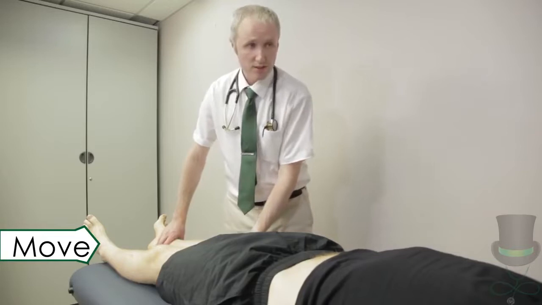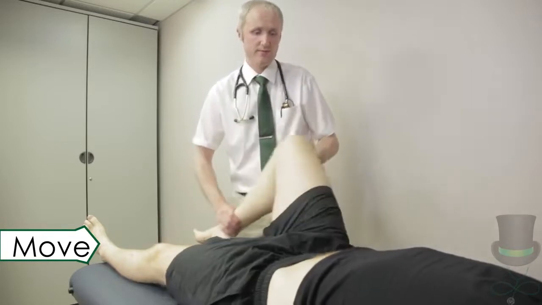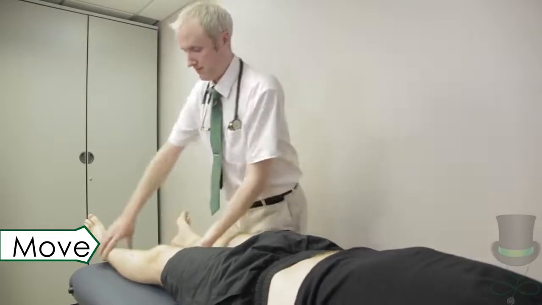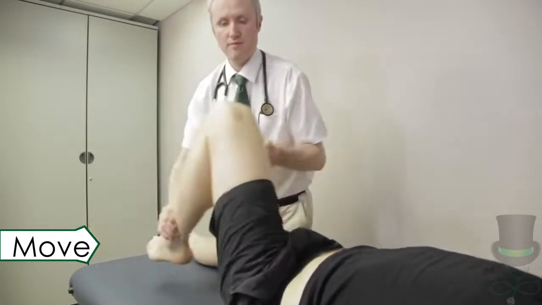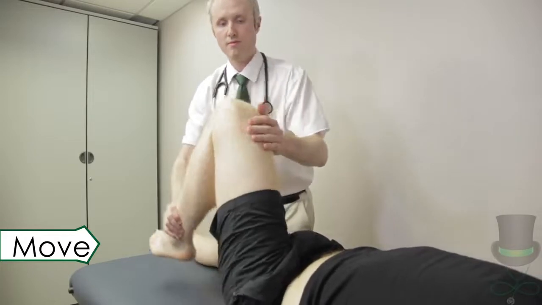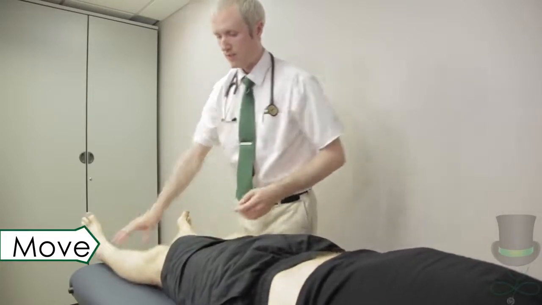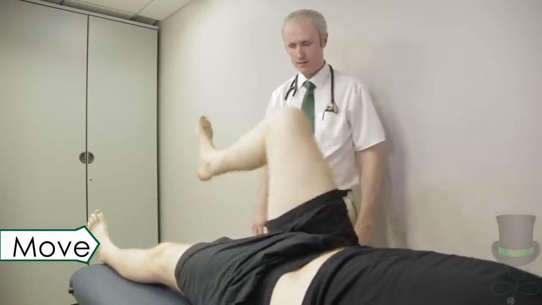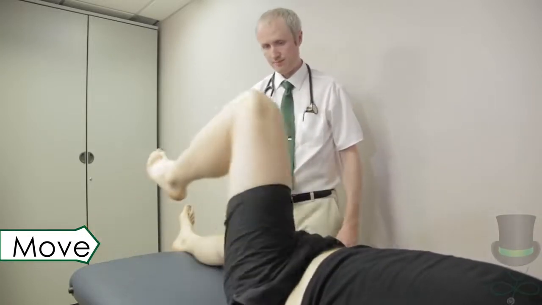Now I'm going to move your knee through its range of motion. Passive movement of the knee is carried out with the patient lying supine. Check for flexion and extension of each knee. Okay, perfect. And can you do that yourself? Go through the same actions for active movement, this time with the patient actively flexing and extending each knee.